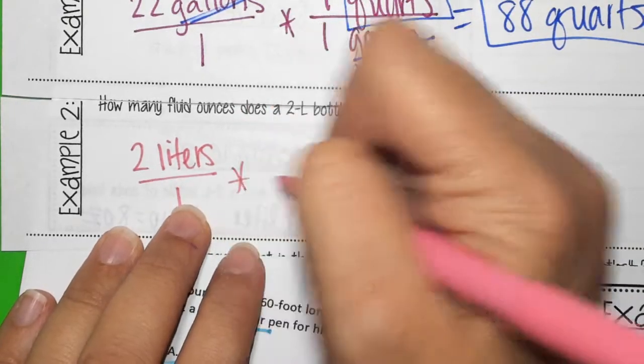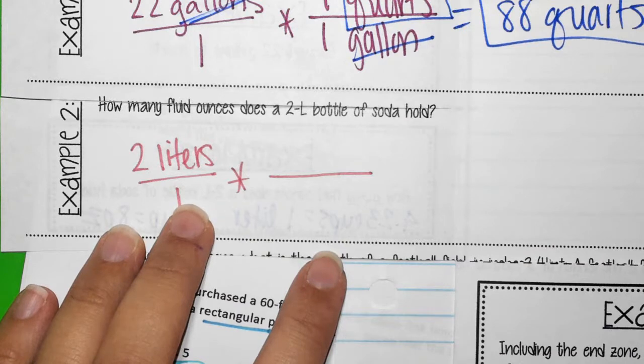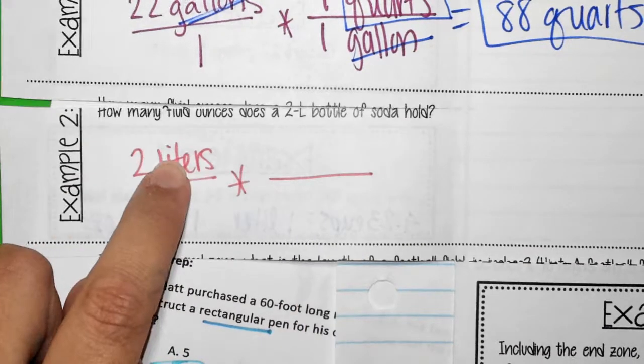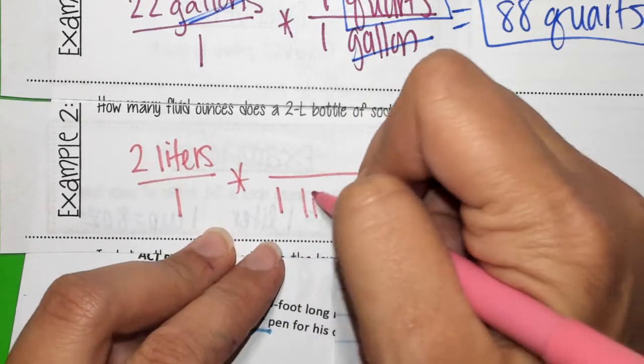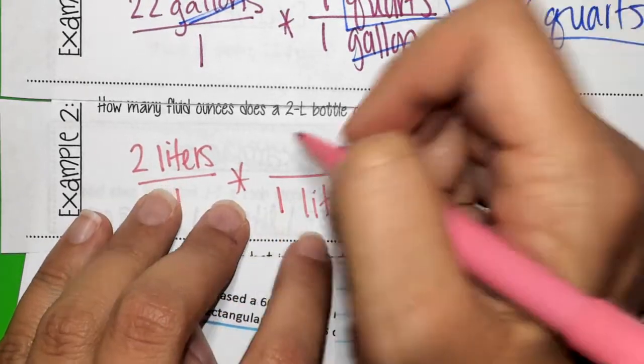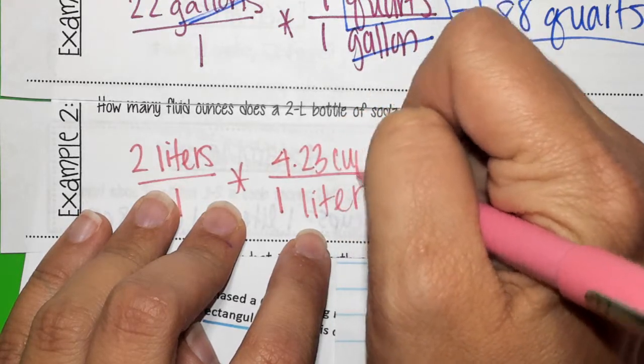Alright, so now we need to cancel liters. Now our first unit of measurement that we wrote on the front was liters to cups, right? So if liters is on top over here, where is it going to go in this fraction? On the bottom. So 1 liter is how many cups? 4.23 cups. Take a point.